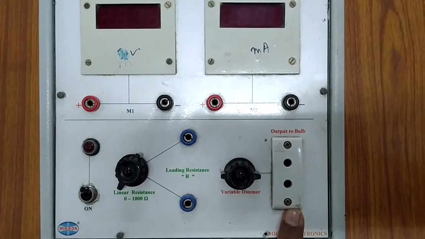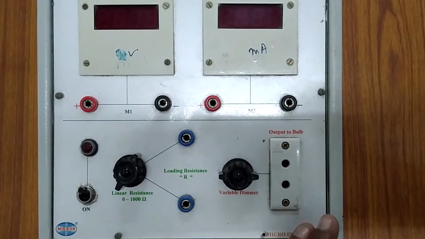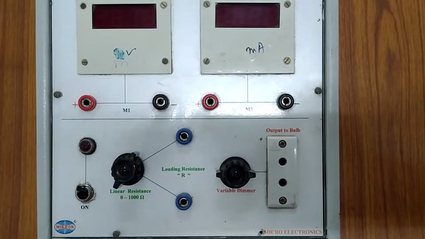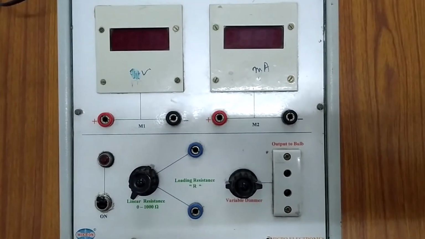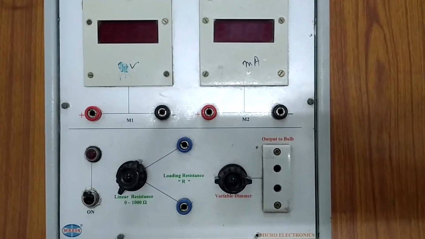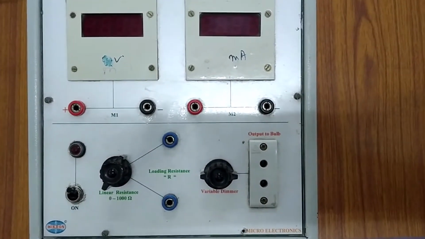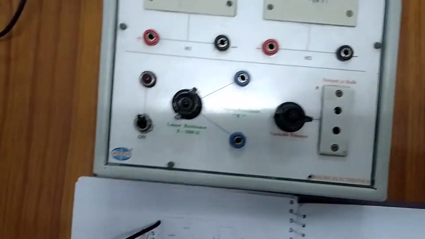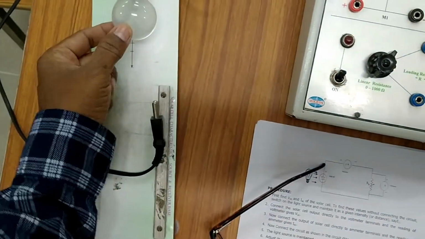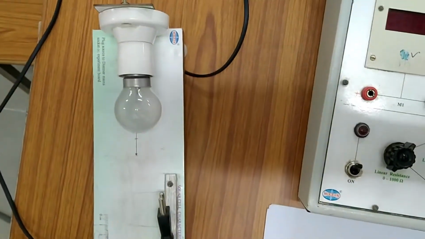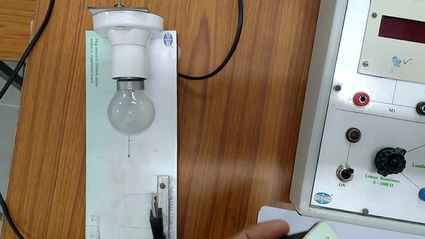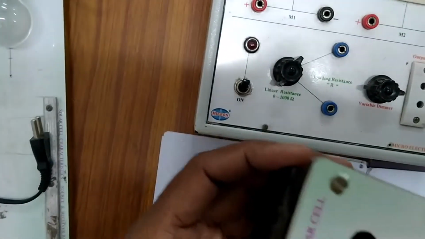This socket is to connect an external light source, which acts as a virtual sun. We have to do the experiment under the sun, but we are doing it indoors, therefore this light bulb is used as the sun, and this is the solar cell module.